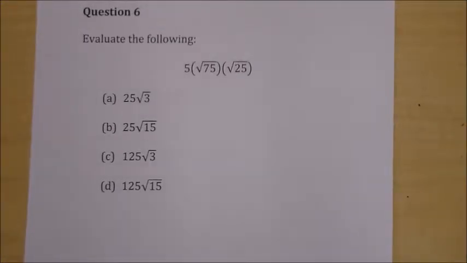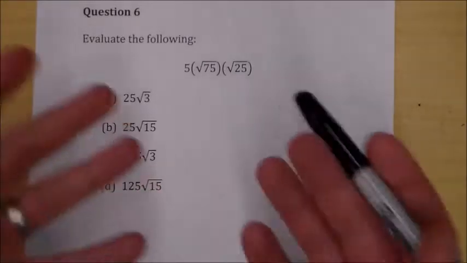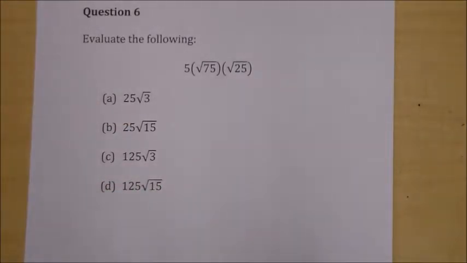Okay, question 6. Evaluate the following. And you have radicals. And you're like, oh my gosh, I don't really work well with radicals. Well, you should get over that because you need to work well with radicals. And you think about it, you're a math nerd. You're going to have to work well with radicals eventually, so why not get good at it now? It will be a good idea.